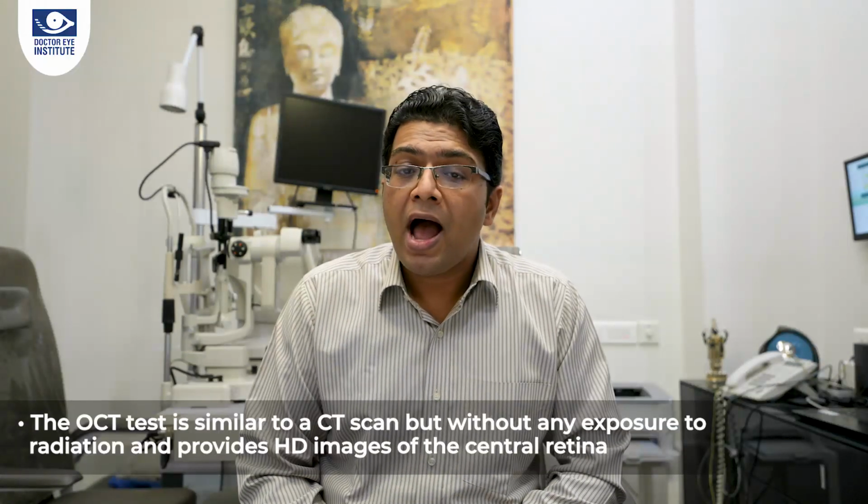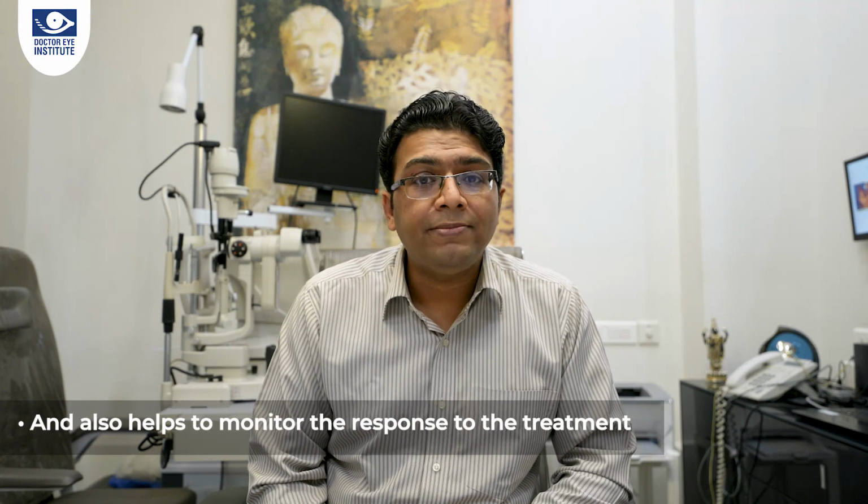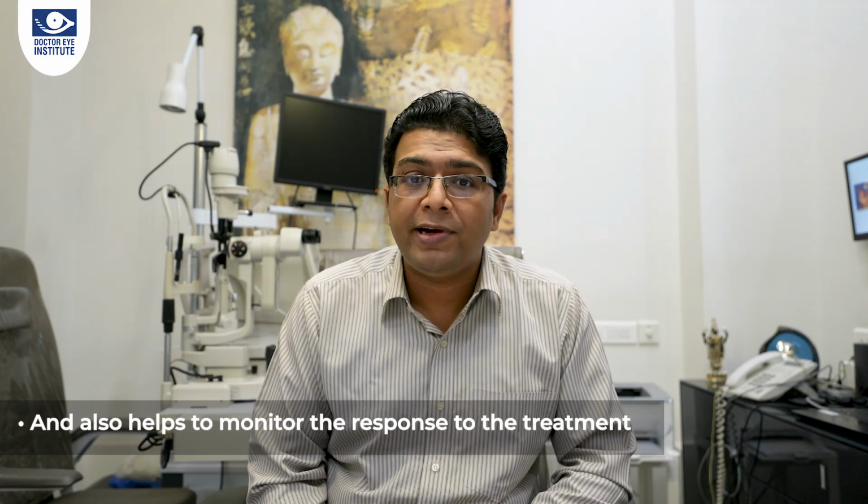It provides high-definition images of the central retina with a resolution of about 10 microns, which is about 1/100th of a millimeter. The machine performs nearly 70,000 scans in a second and can complete the image of the central retina in less than 2 seconds. Moreover, it also helps to monitor the response to treatment.